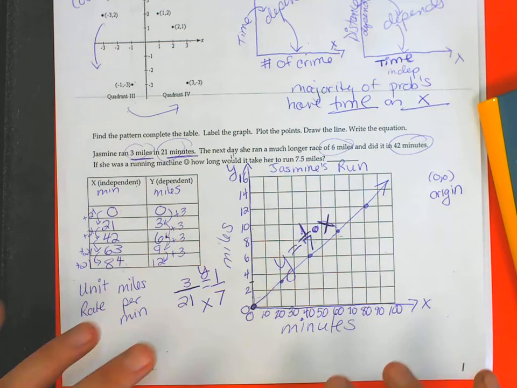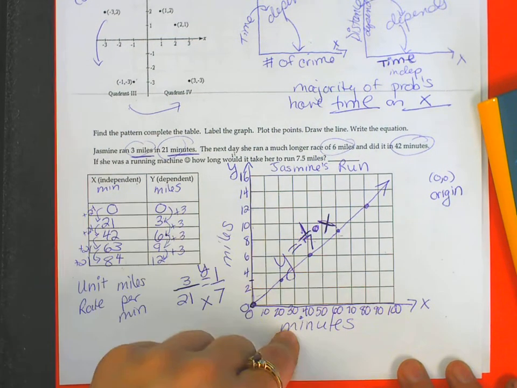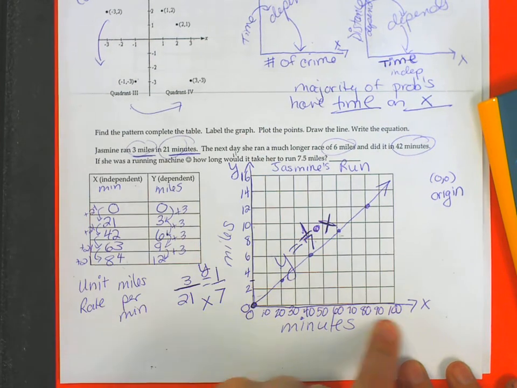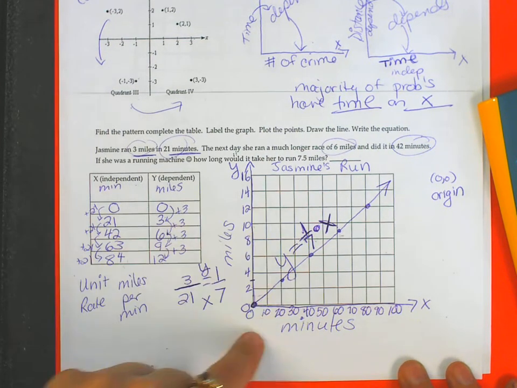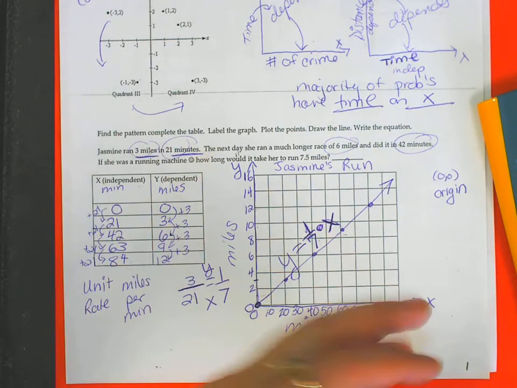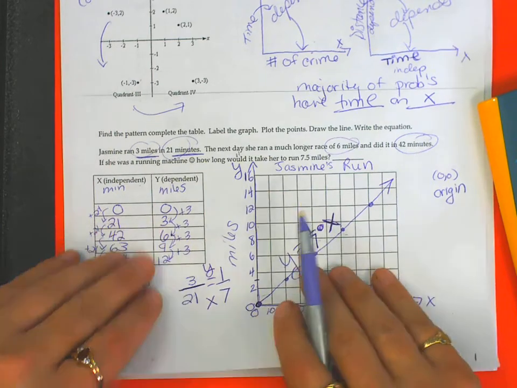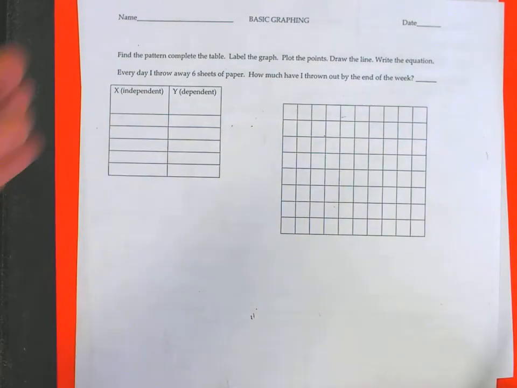The focus of today, though, is can you fill out a table? Can you do dependent, independent, label, correct scale, counting by the right amount of numbers, label, draw your graph. Plot your points, draw your graph. Now, that is the point of the lesson. So what I want you to do is you're going to do the other side. There's one question here. You're going to do it on your own. Read it.